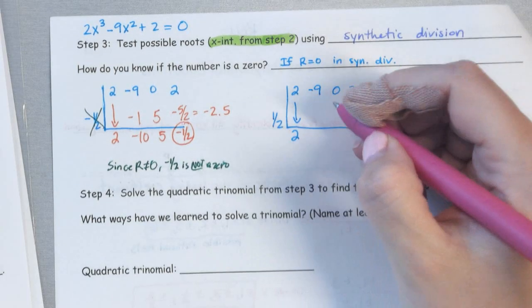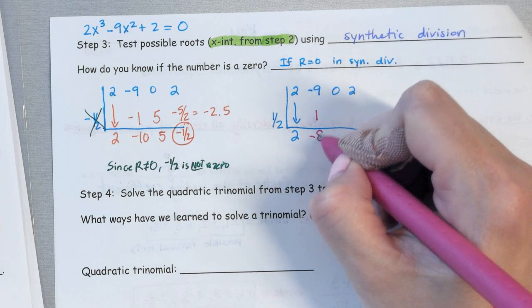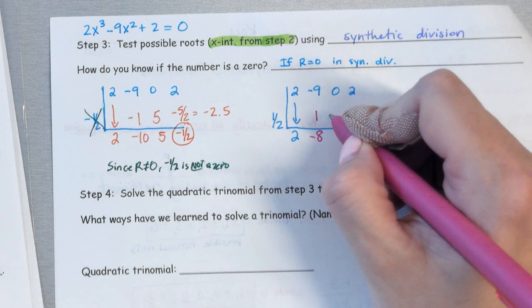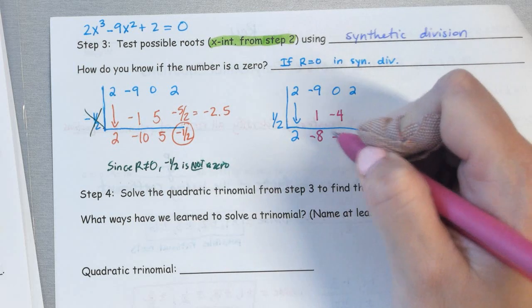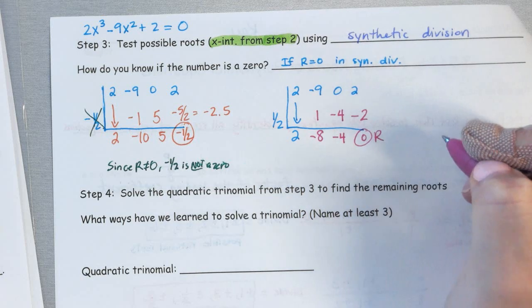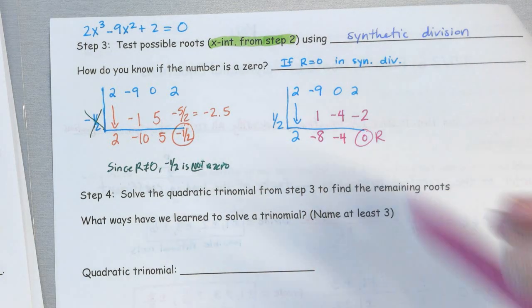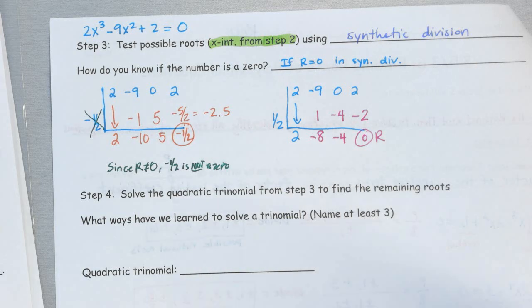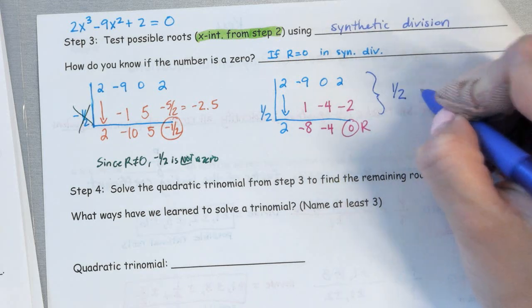So 2 divided by 2 is 1. -9 plus 1 is -8. Divide by 2, I get -4. -4 plus 0 is -4. Divide by 2 is -2. And yay, I do get a 0 there. So what this means is 1/2 is a 0. So 1/2 is one of our possible answers.